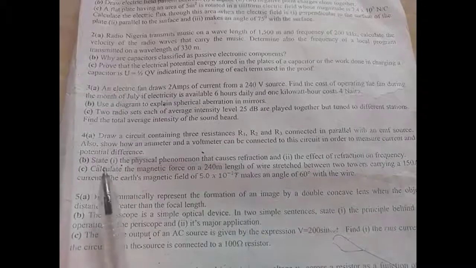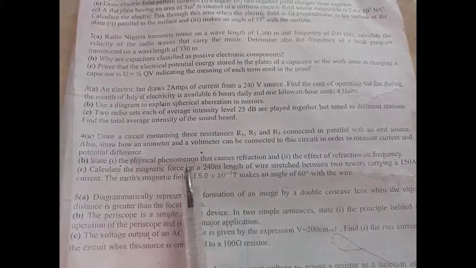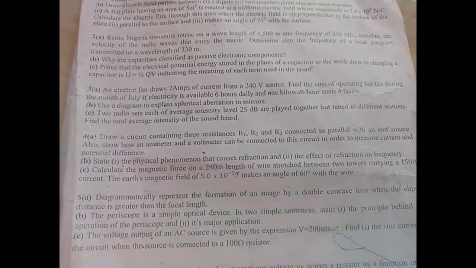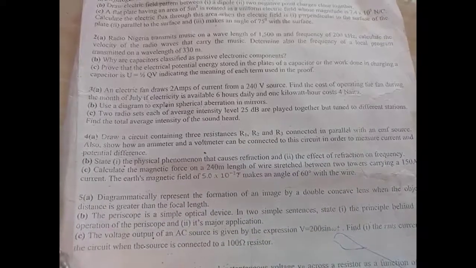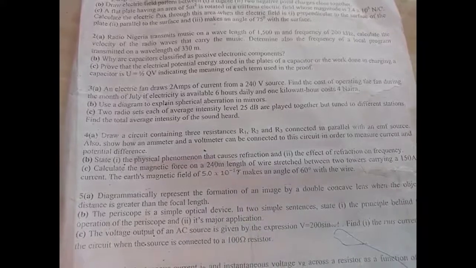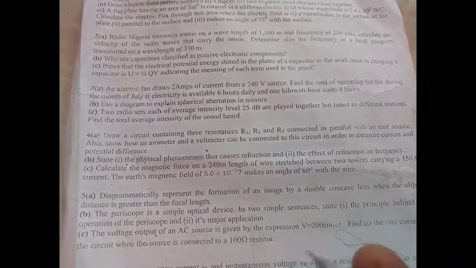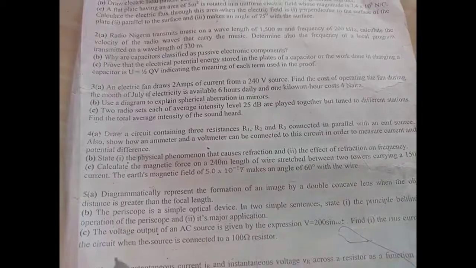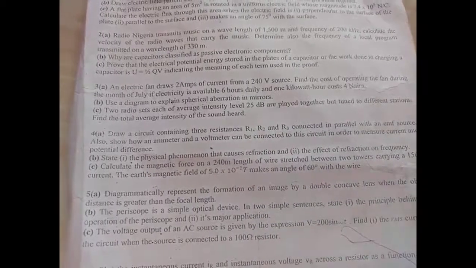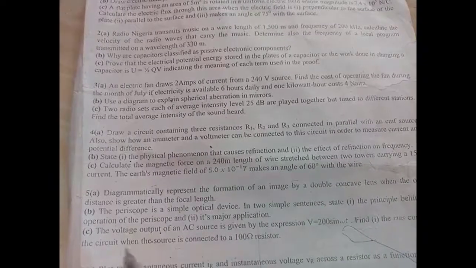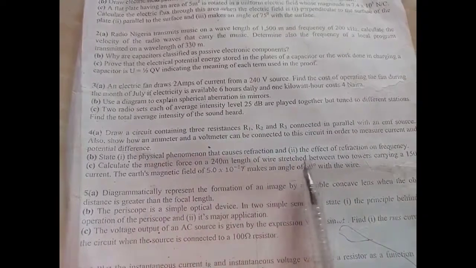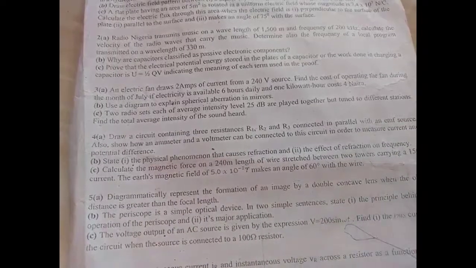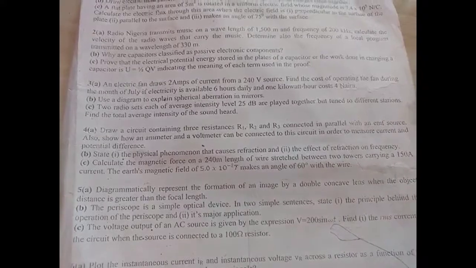4b says, state I, the physical phenomenon that causes refraction, and II, the effect of refraction on frequency. So the first one is that refraction is caused by the change in speed of the light beam or light ray in the new medium. When there is a change in speed in a new medium, that's what causes refraction. The second question there, the effect of refraction on frequency. Now, the frequency remains constant during refraction, so it's not affected.